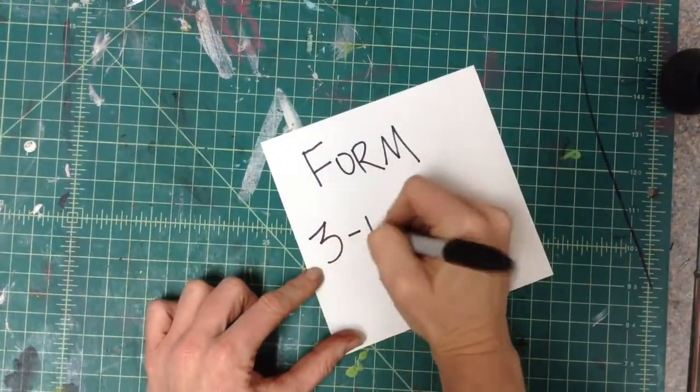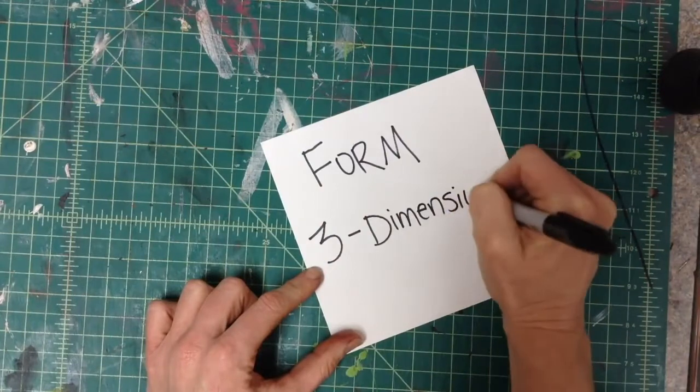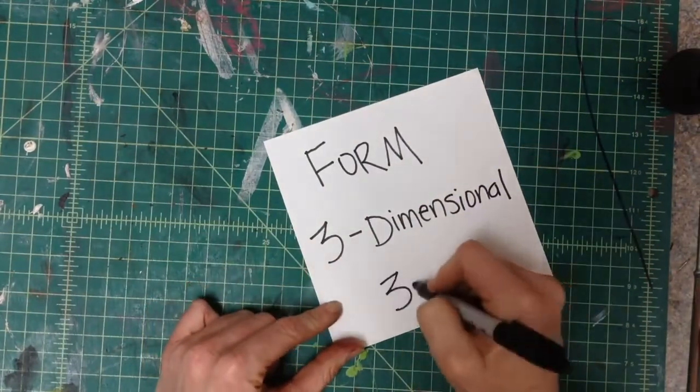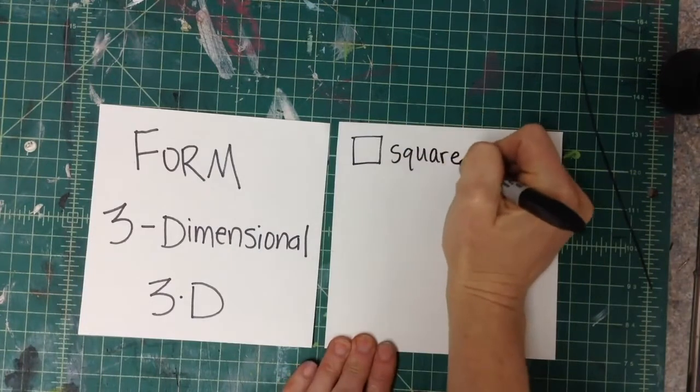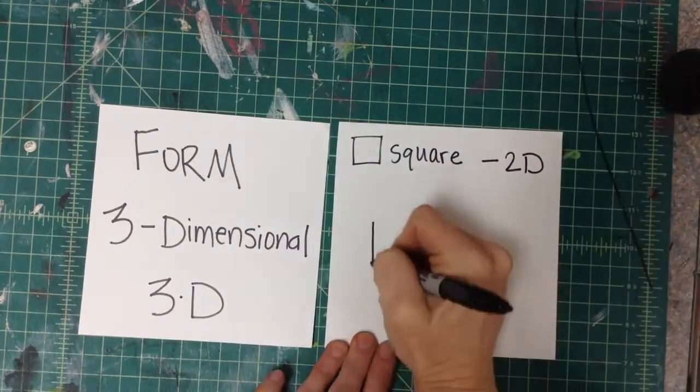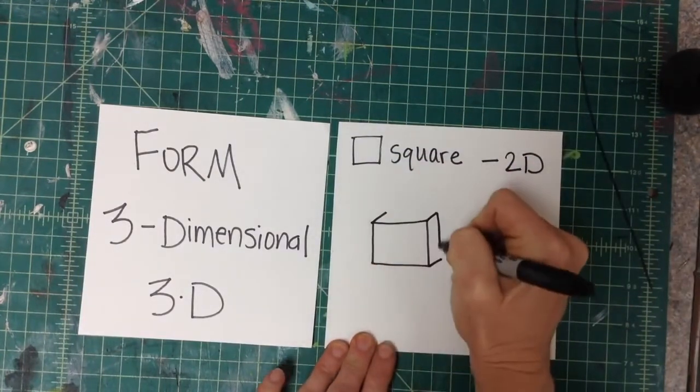Forms are 3-dimensional. In math class, you might have heard someone call these 3D shapes. In art, forms are always 3D. We don't use the word shape with something that is 3-dimensional.